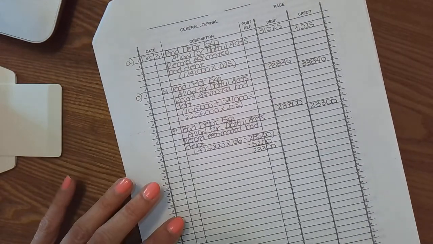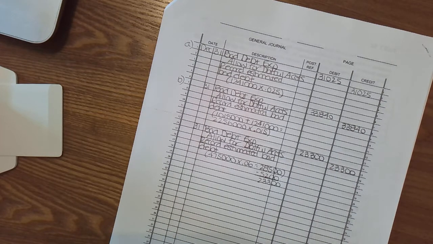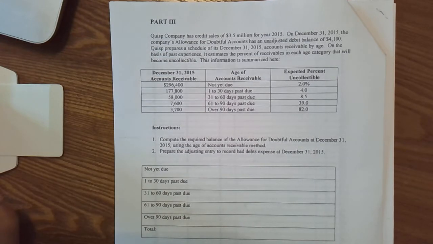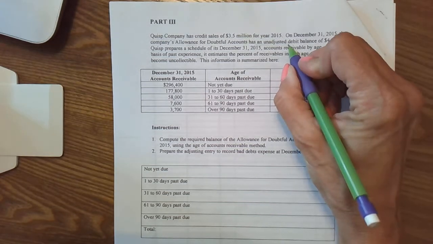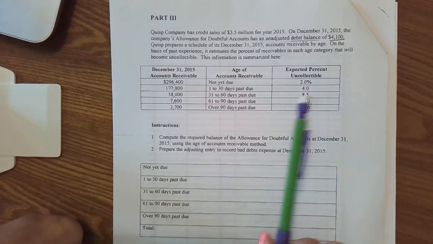Okay, now that we know this part of it, we can also use another method. And so part 3 is going to be using the aging method. So Quisp Company has credit sales of $3.5 million for 2015. On December 31st of 2015, the company's allowance for doubtful accounts had an unadjusted debit balance of $4,100, so they underestimated the year before. Now, they do this by age.